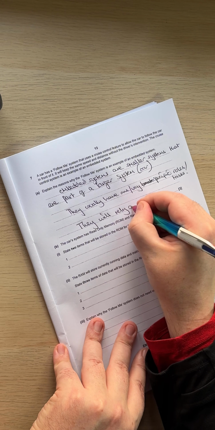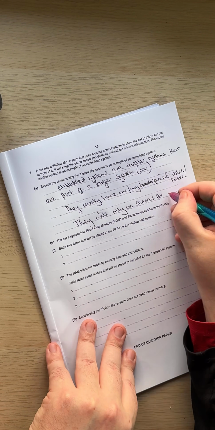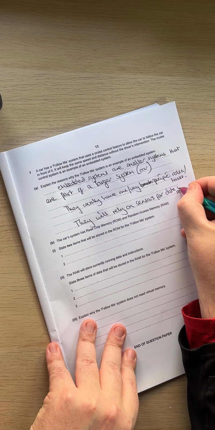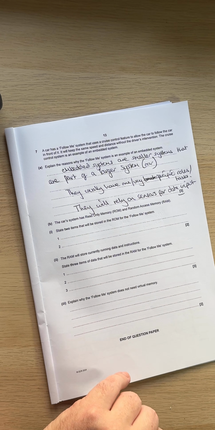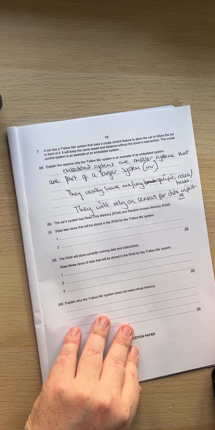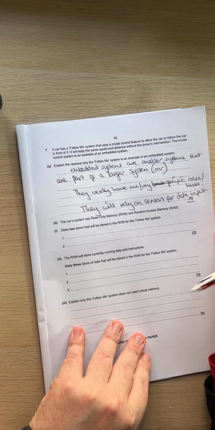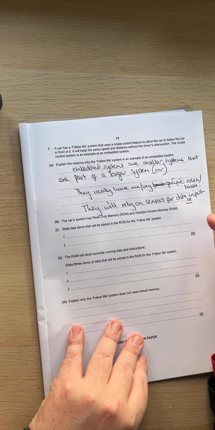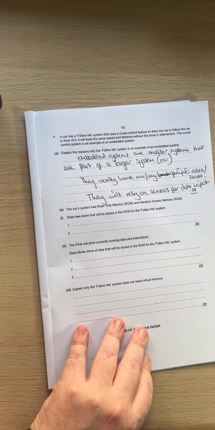They will rely on sensors for data input. So 3 marks. Yeah, so the sensors are going to measure the distance between the cars, aren't they? And then speed up if they're getting too far away, or slow down if they're getting too close. So yeah, that again, quite easy. This paper doesn't seem too bad at all.